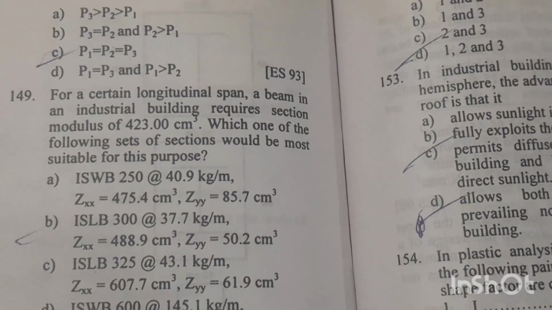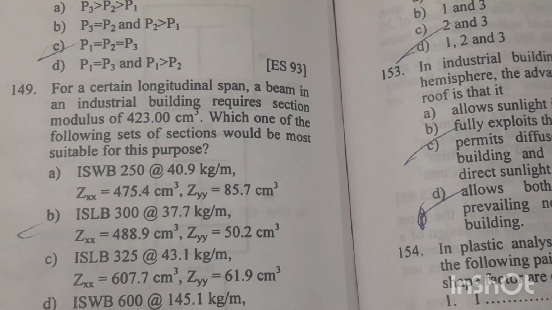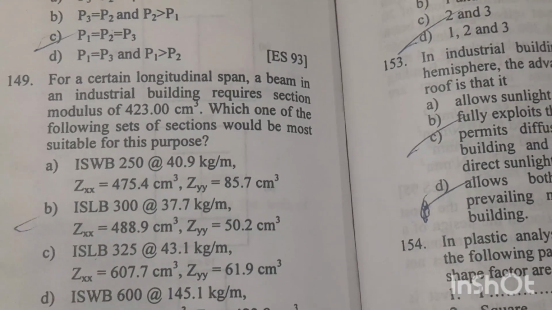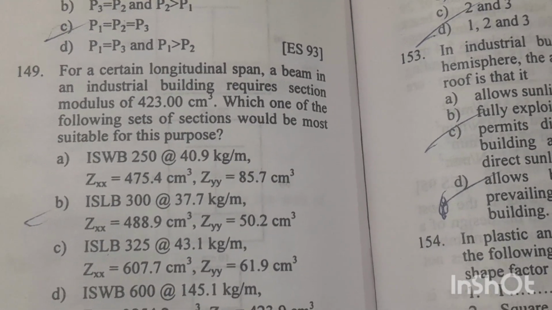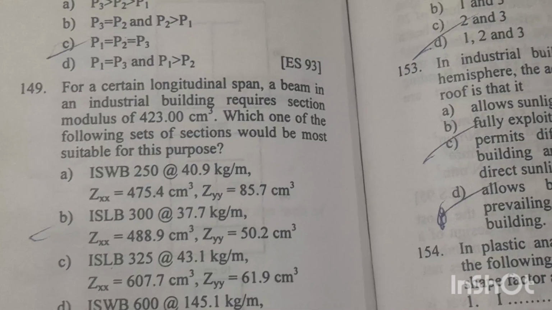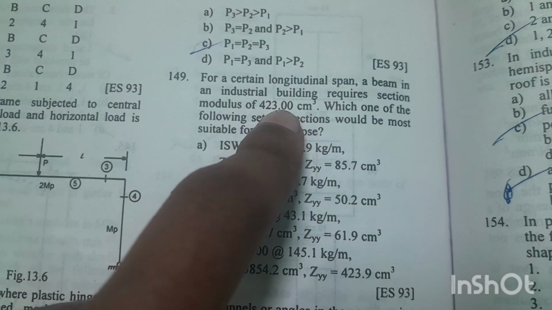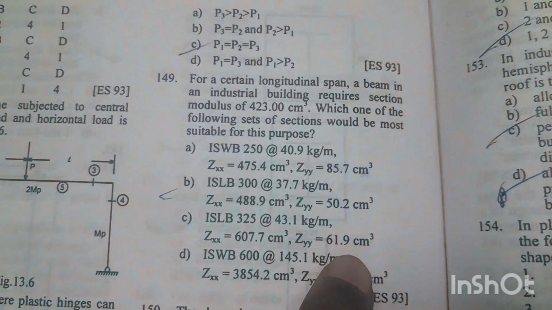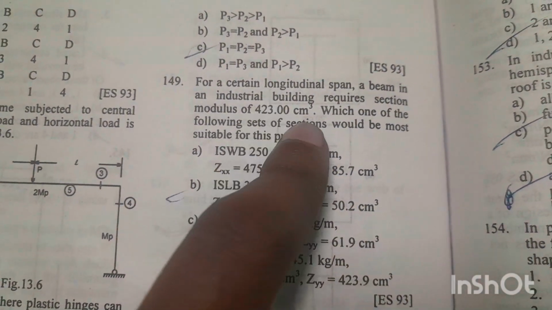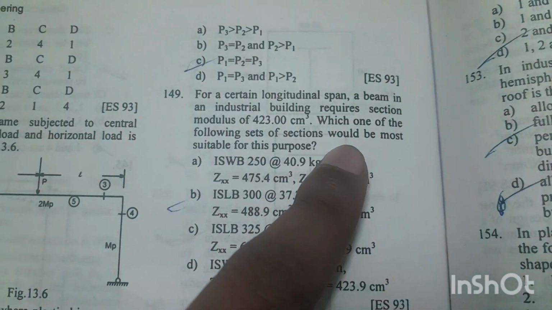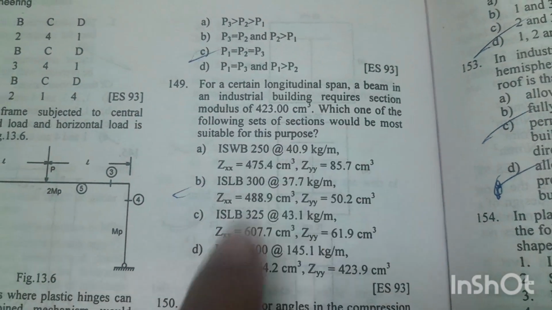Question number 149. For a certain longitudinal span, a beam in an industrial building requires a section modulus of 423 cm3. Which one of the following sets of sections would be most suitable for this purpose? The section modulus requirement is 423 cm3. For the industrial building purpose, the section is an I section, so the shape factor is 1.15.